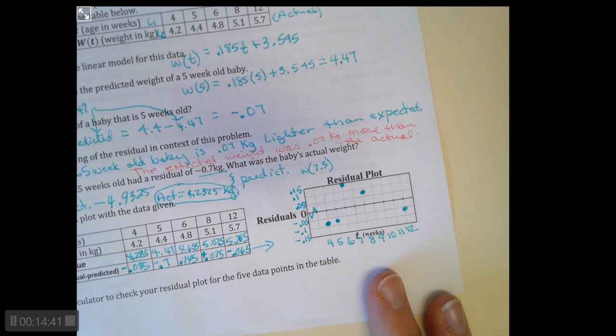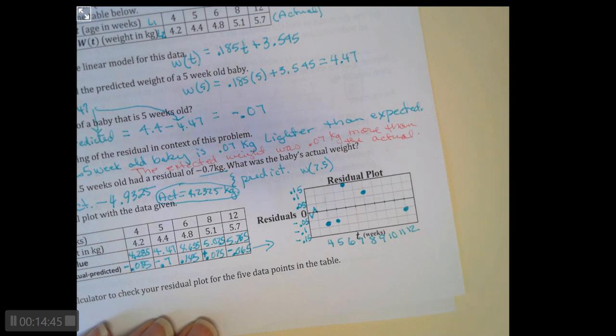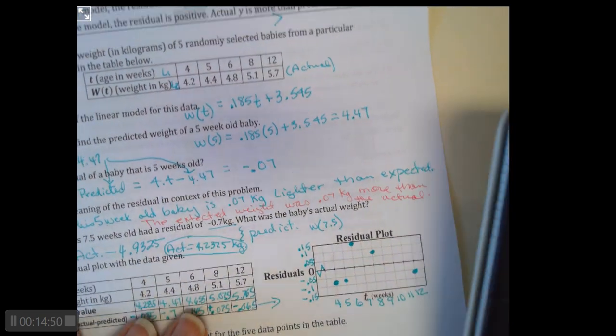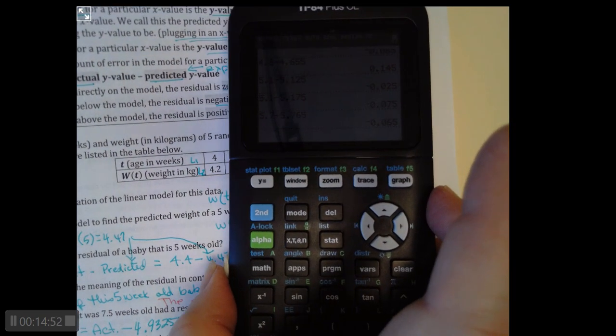Now, the only thing we have left to do in this video is to check the answer. So I'm going to show you how to graph that residual on here. So you've got that graphed. You can look at it. Now I'm going to go in here and show you what to hit.